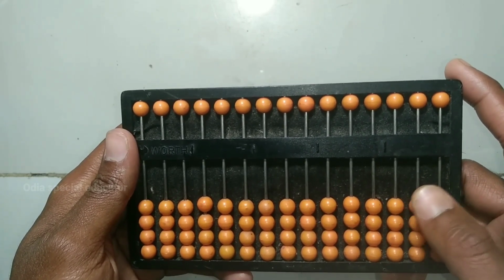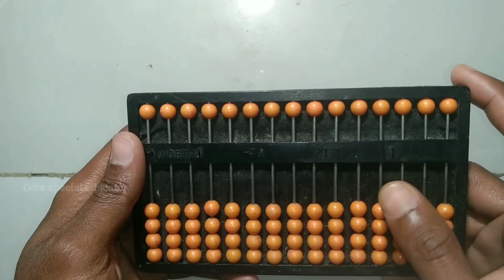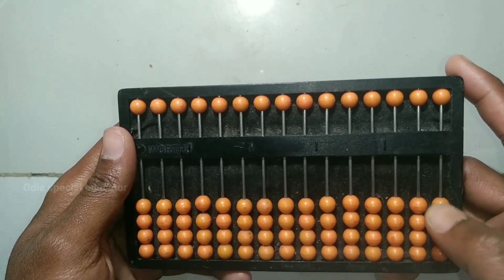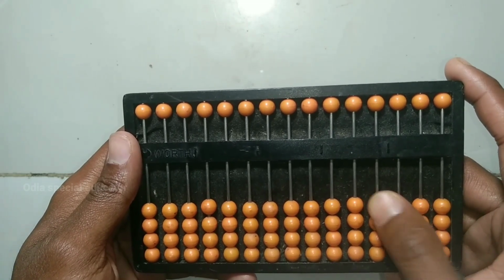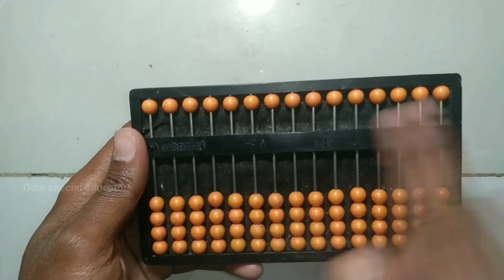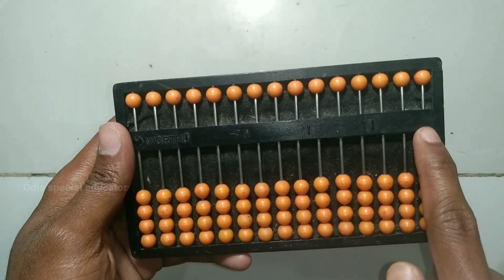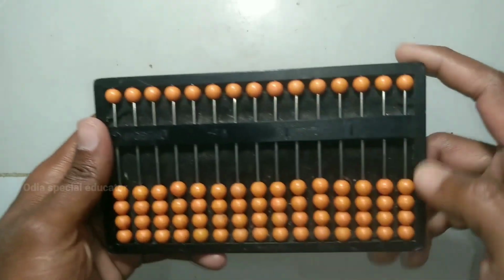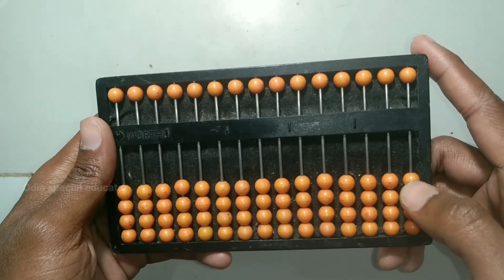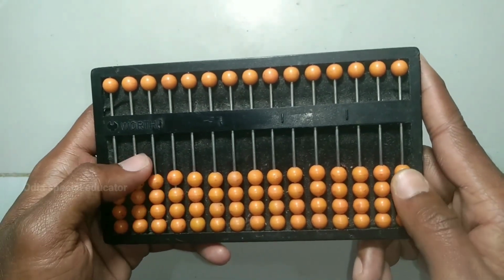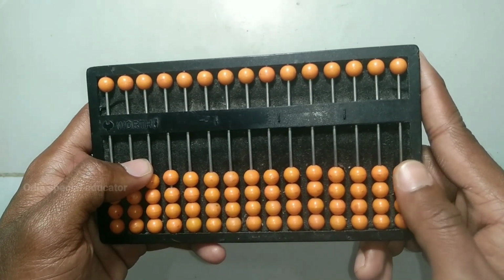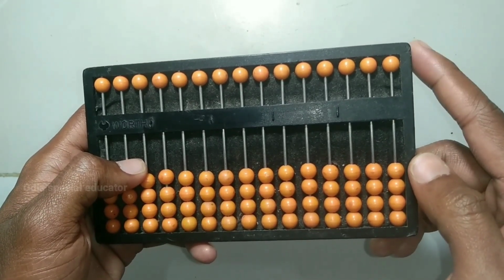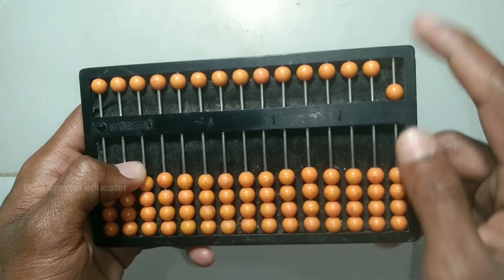Each rod represents a different place value. For example, ones, 10, 100, 1000, etc. A horizontal bar divides the beads in two sections, upper beads and lower beads. In a standard abacus, the lower section beads represent 1 and the upper section beads represent 5.